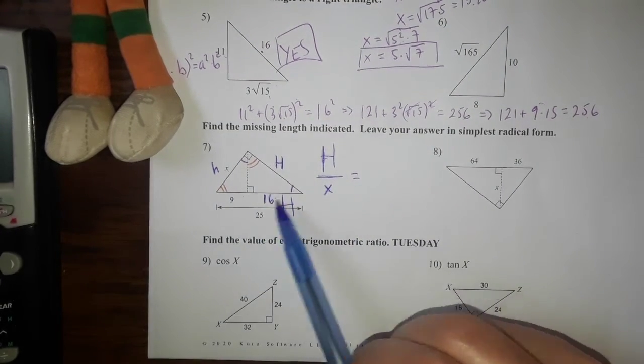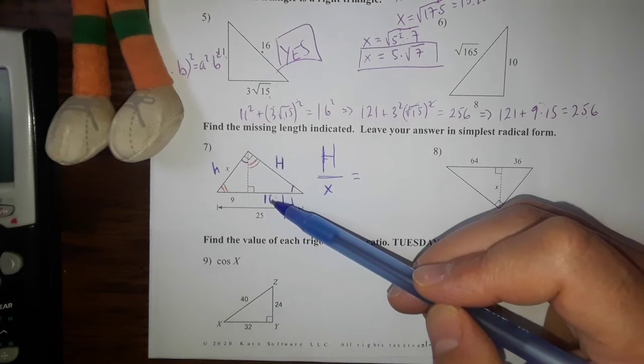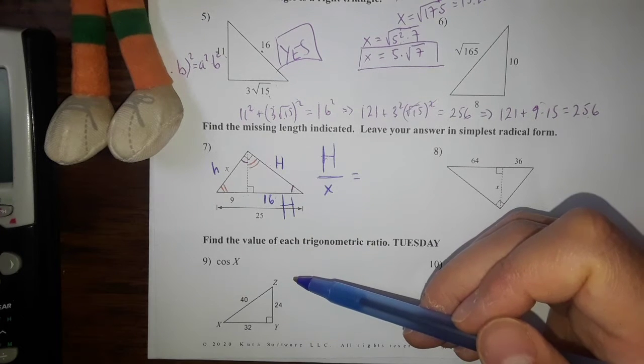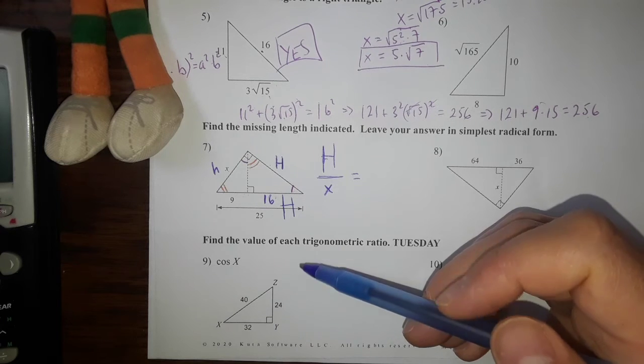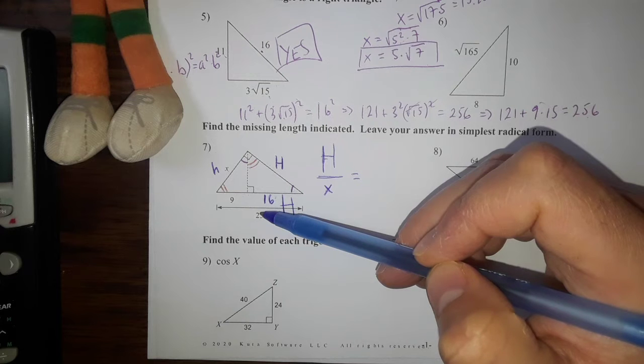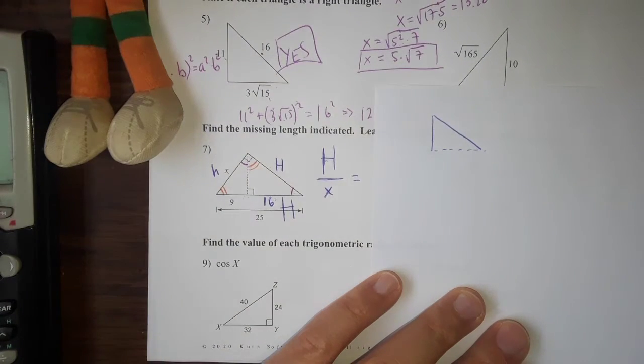So we have this, this, and this. Okay, so now this, trying to find out. So this goes with this, and then let me think for a second.